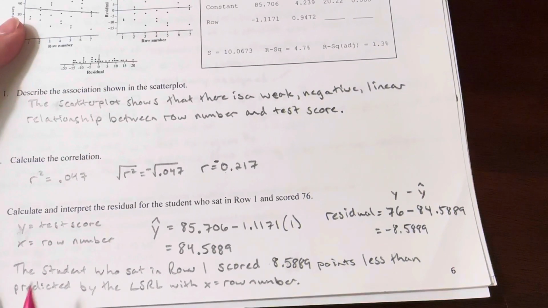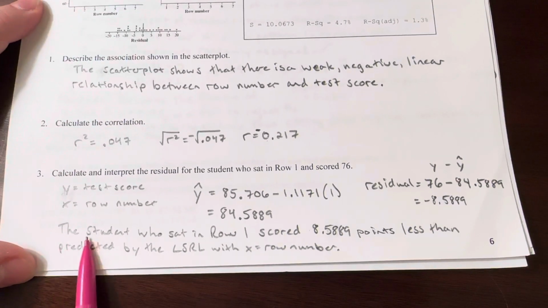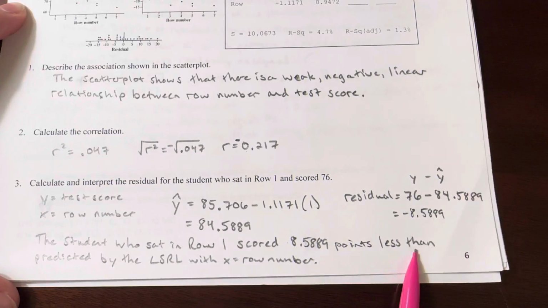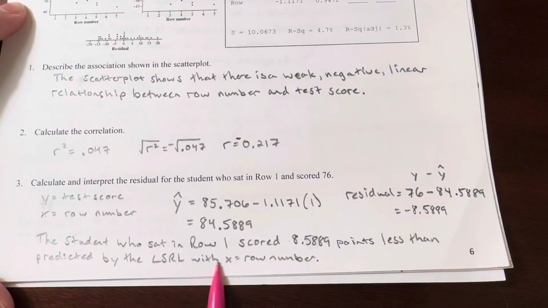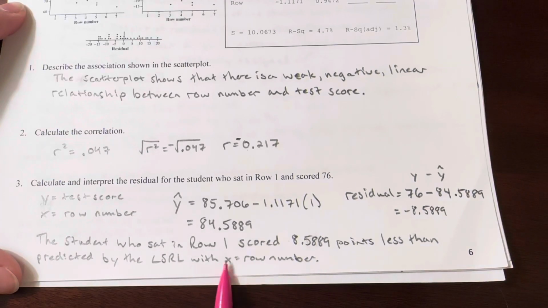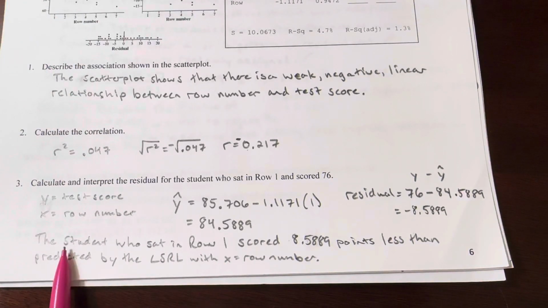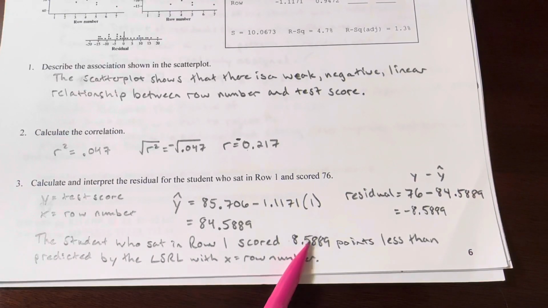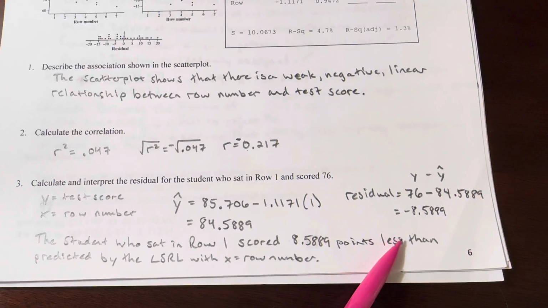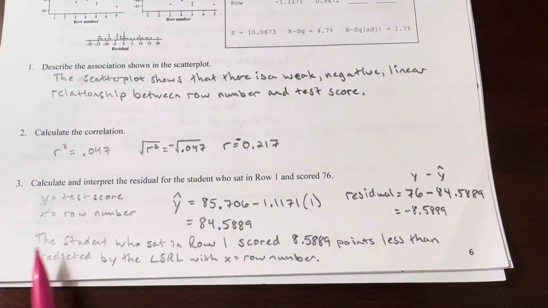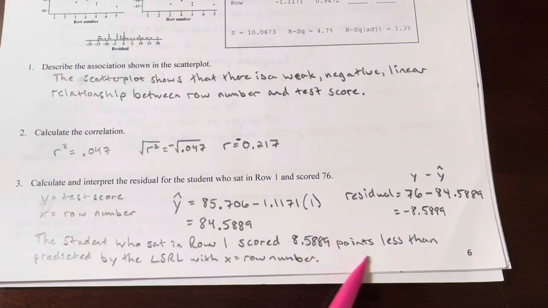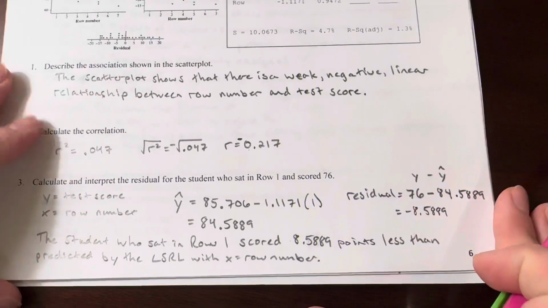Now I need to interpret it, and that's for this sentence. So the student who sat in row 1 scored 8.5889 points less than predicted by the least squares regression line with x equal to row number. All right, so the actual score of the student who sat in row 1 is about 8.5889 points lower than the score predicted by the least squares regression line. Notice that 76 is lower than 84 point something. That's how I know to use the phrase less than.